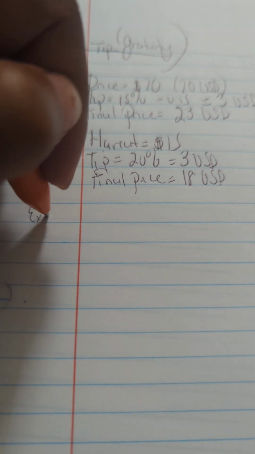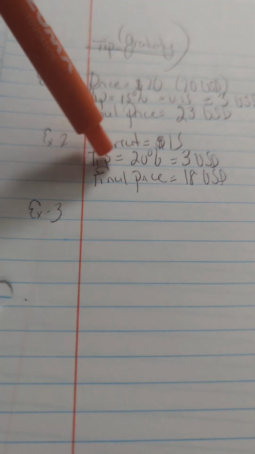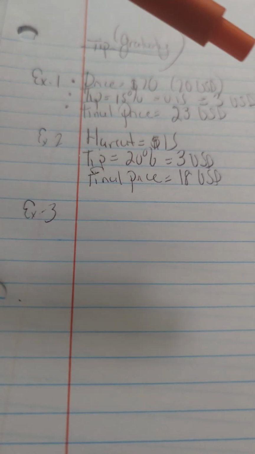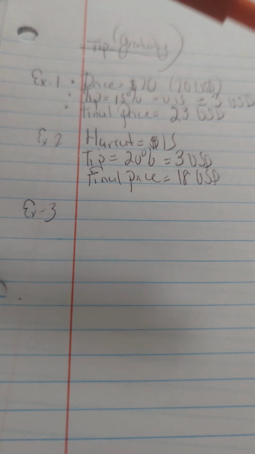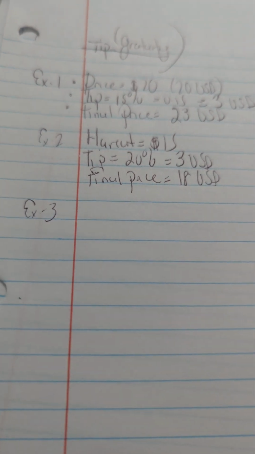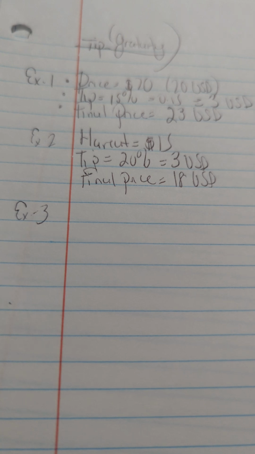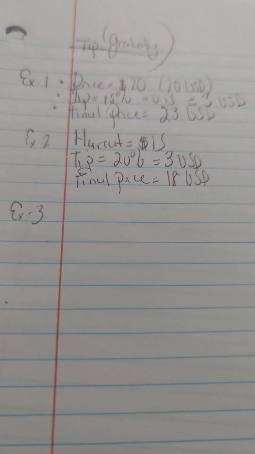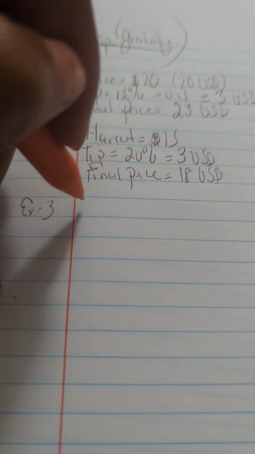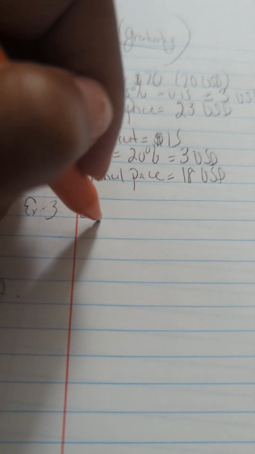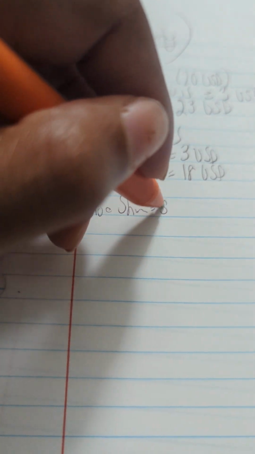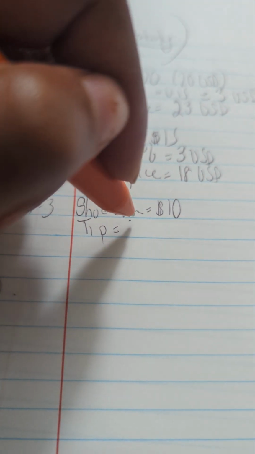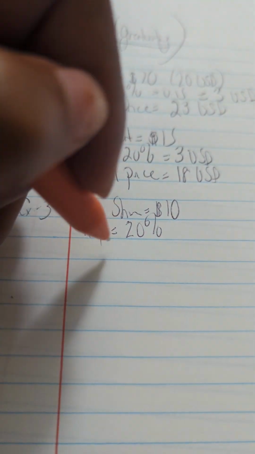Let's do another example. Let's say you go to a shoe shine place. You want your shoes shined, right? And the person tells you the cost of shining your shoes, let's say, is $10, right? So if I want to shine my shoes, the shoe shine is $10, and you say, okay, I'm gonna give a 20% tip at the end of the service, right?